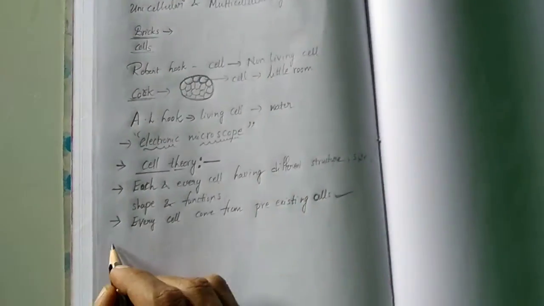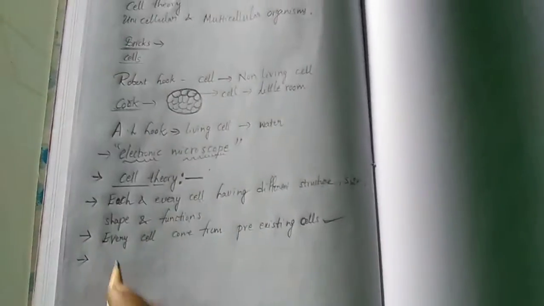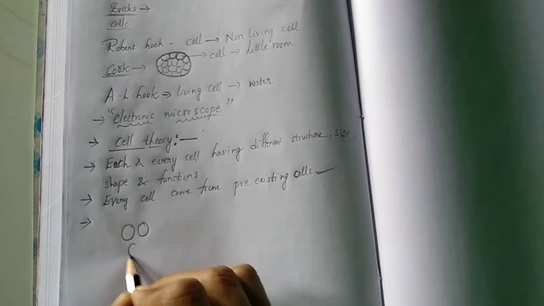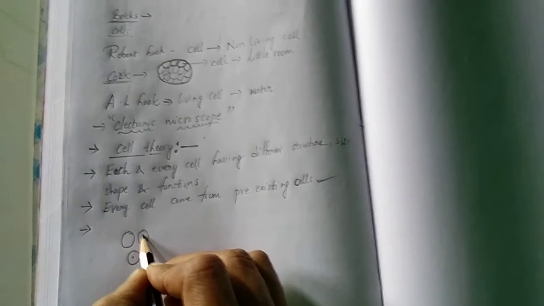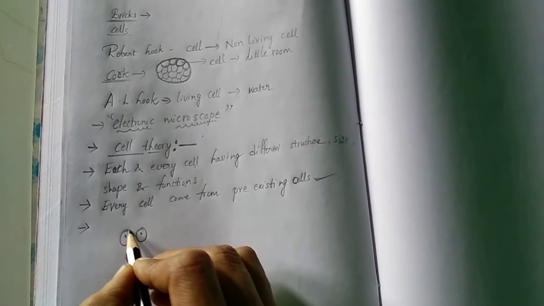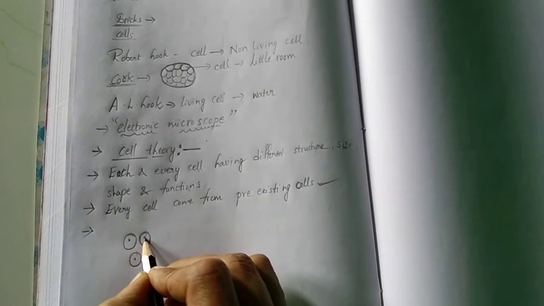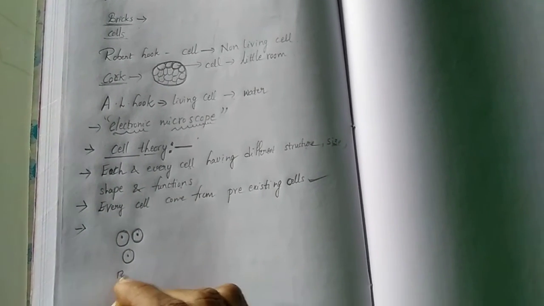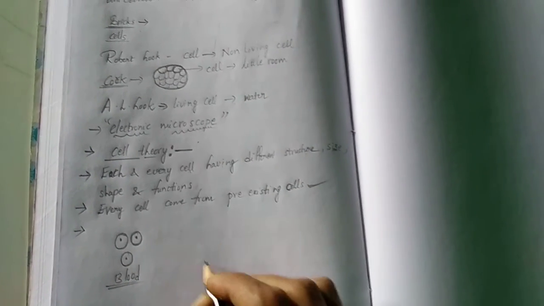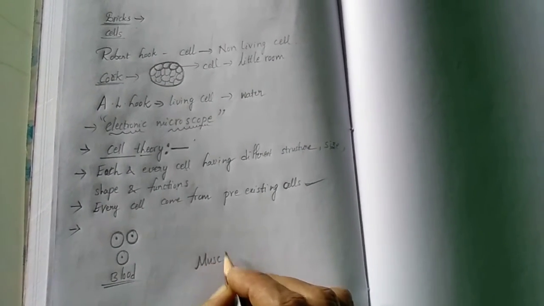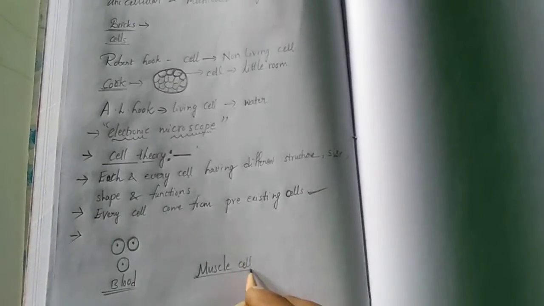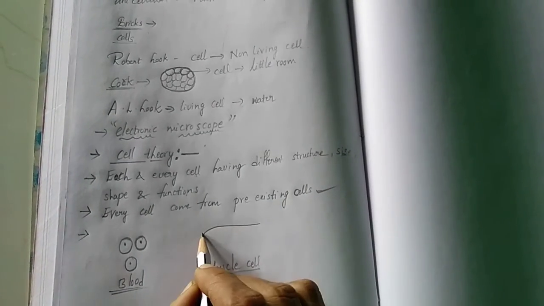And next, what is the third one? For example, if we take blood cells, they are round in shape. If we look at the muscle cell, see how it looks.